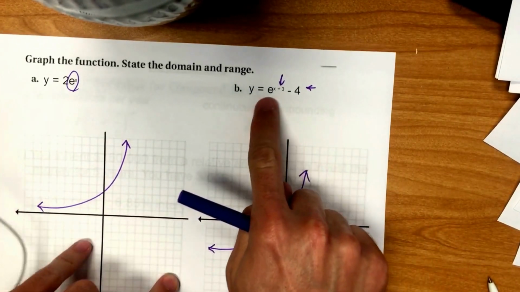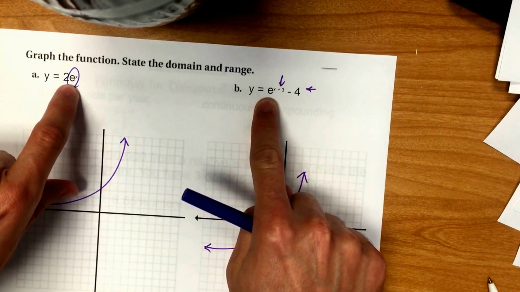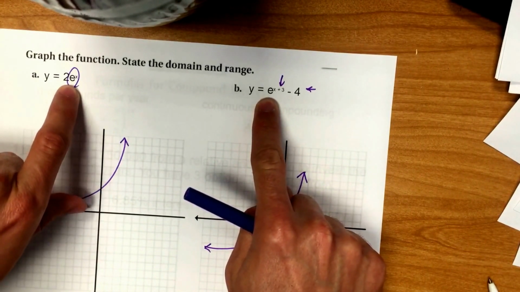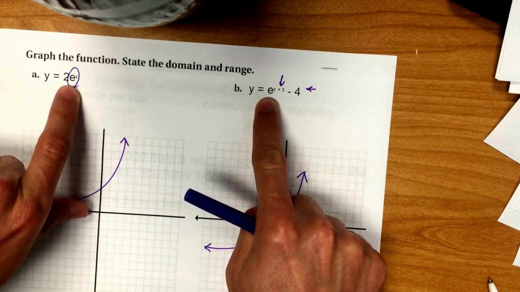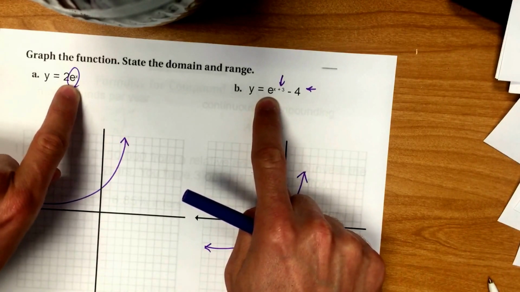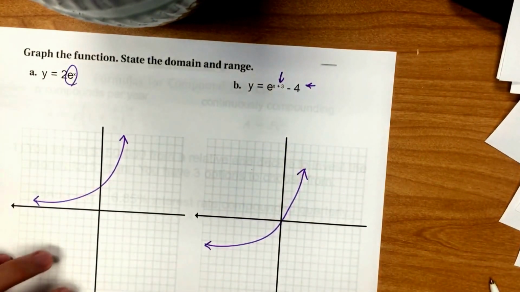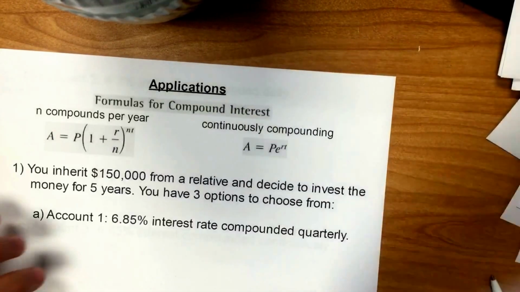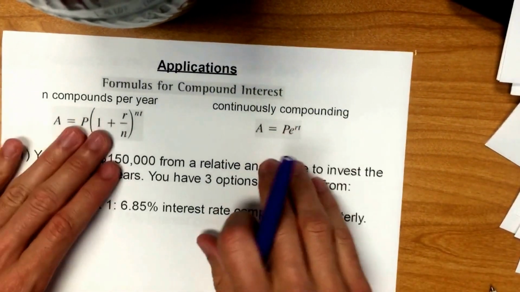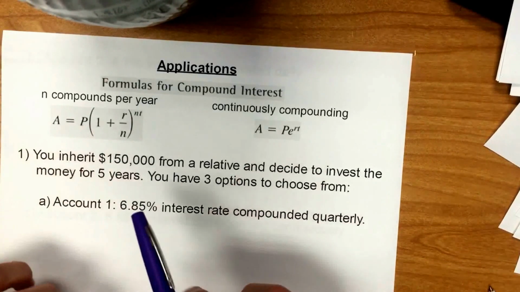It's just we have a number in here that's a decimal, 2.72, rather than having it be 2 to the x or 4 to the x or 6 to the x. But it's the same exact concept. So why do we learn about e? That's where we get into this issue, compound interest.